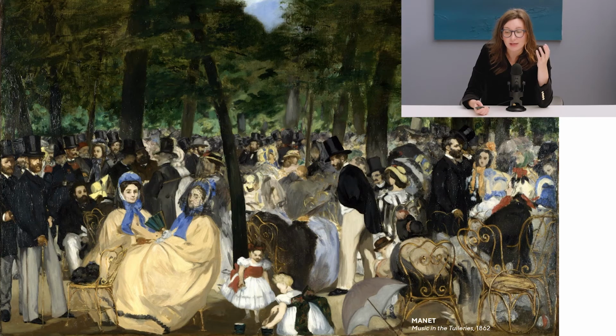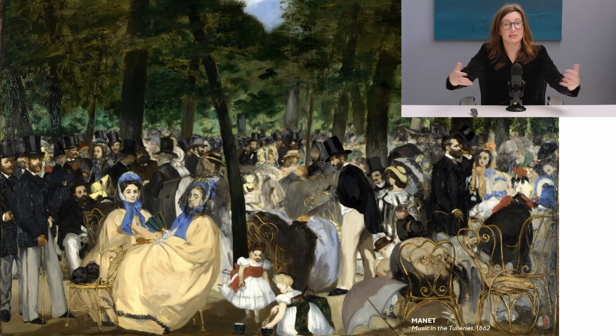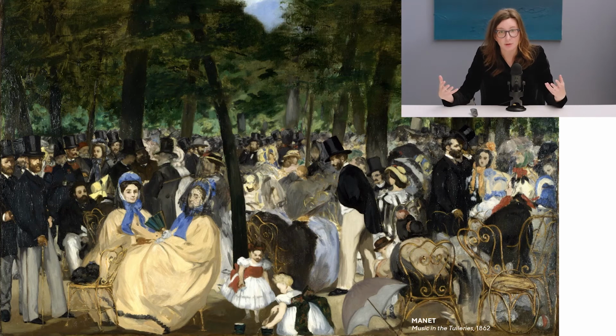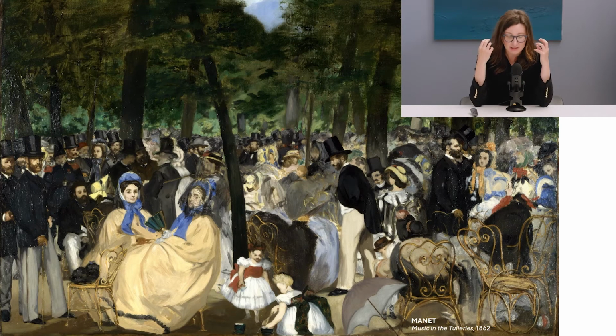And if we look at Music in the Tuileries, that's indeed what we're seeing here. This is a scene of modernity. This is not a history or religious painting. This is not a scene from history or from the Bible. It is Manet's and Baudelaire's contemporary world. And that, in and of itself, is strikingly radical.